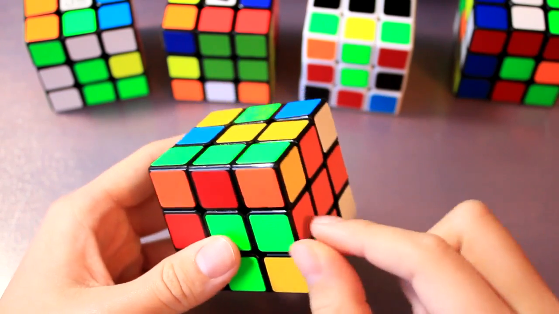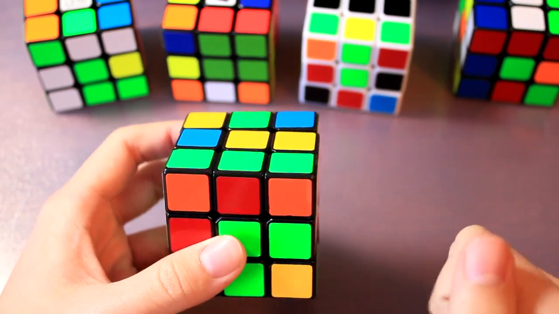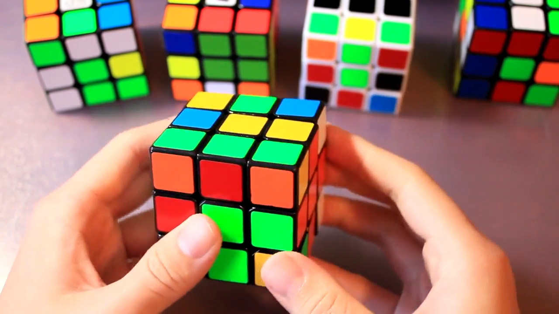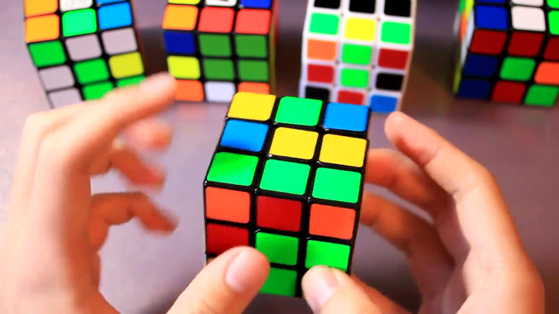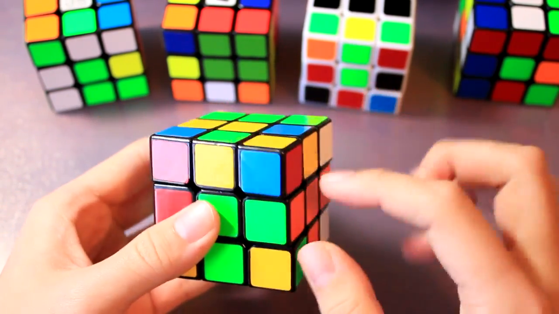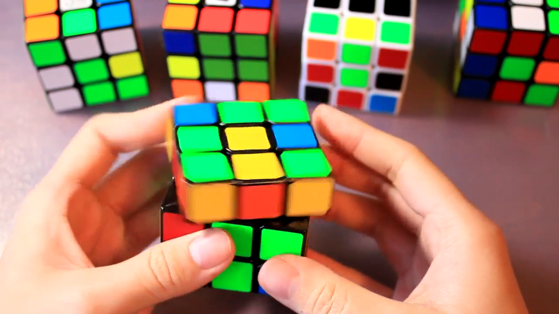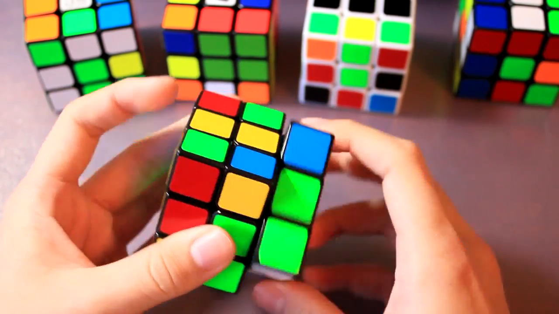So the first thing I notice is this right here. The edge is already inserted, but this corner is not, so you want to put this in. So I would probably just do a U2 to set up for the case, and then you just insert like this.